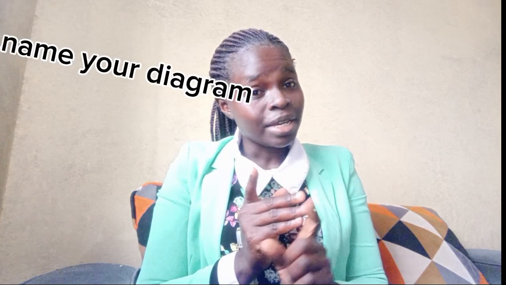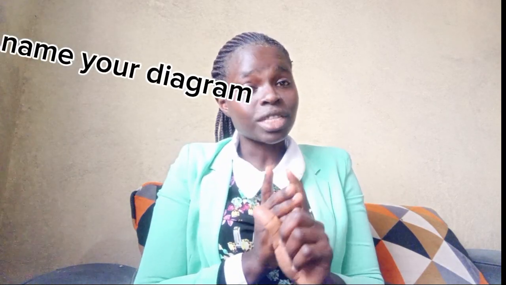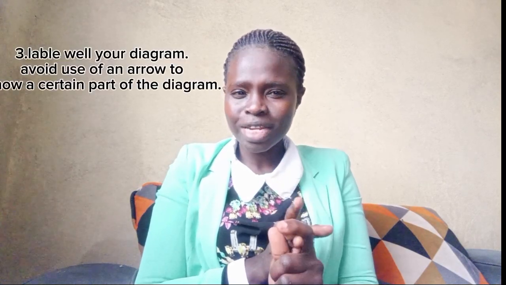One of the things that you are supposed to remember is that whenever you are drawing, make sure you have a frame. Draw your diagram, then draw a frame around it. Number two, remember to name your diagram. The third thing is you are supposed to label your diagram.